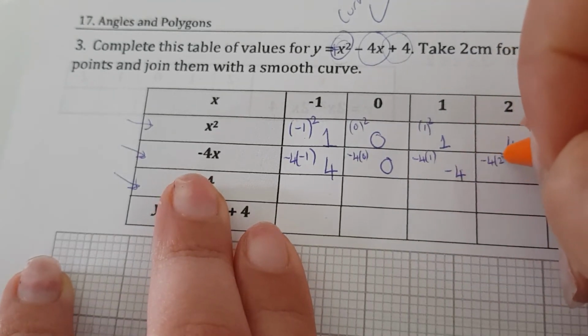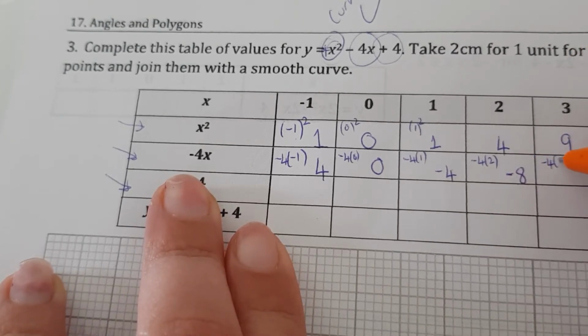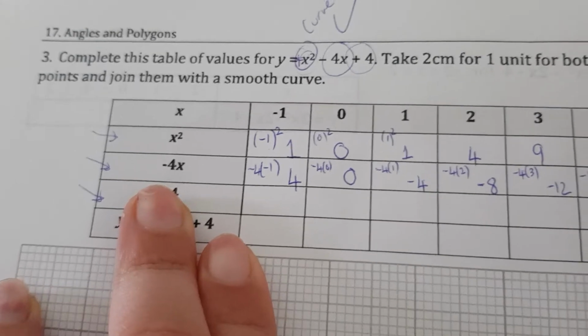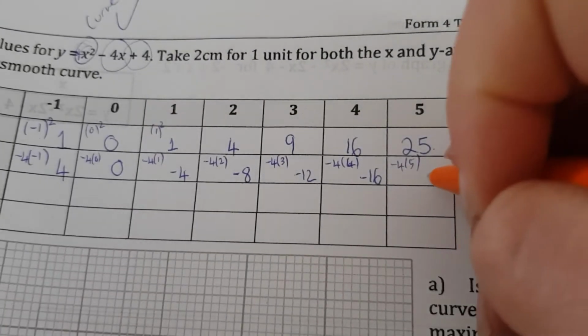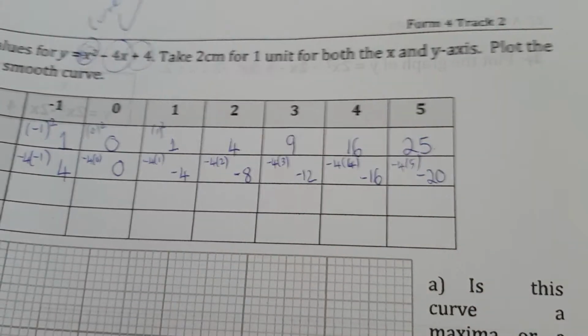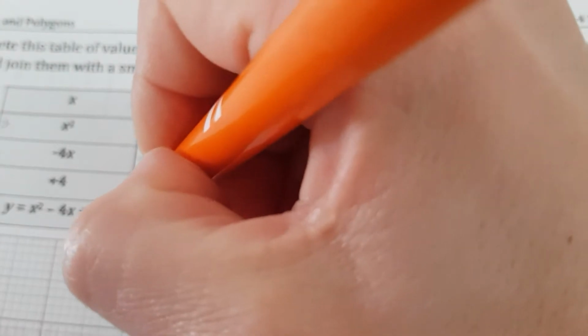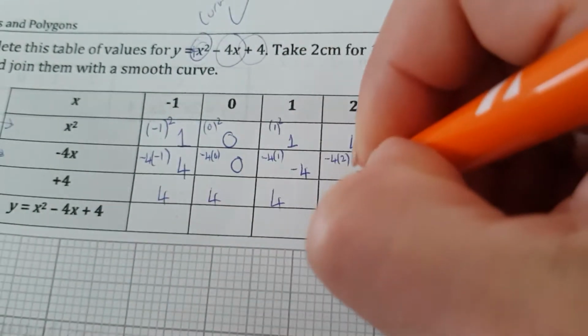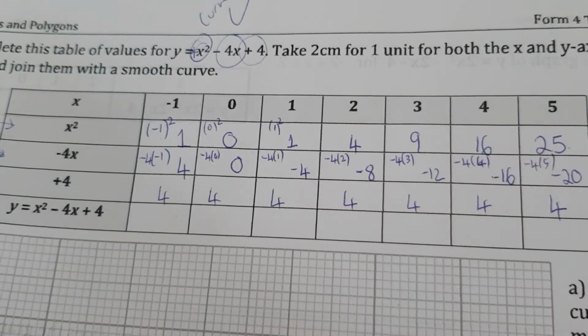Minus 4 times 2, which is minus 8. Minus 4 times 3, which is minus 12. Minus 4 times 4, minus 16, and minus 4 times 5, which is minus 20. Okay, and the plus 4 is the constant where it will meet the y-axis, and that's always the same.